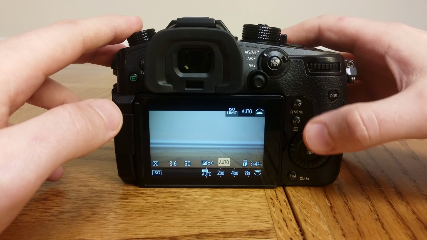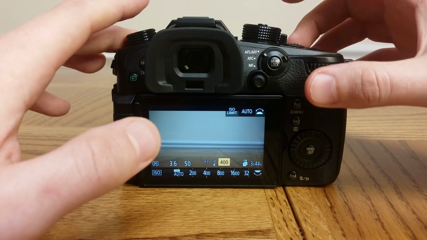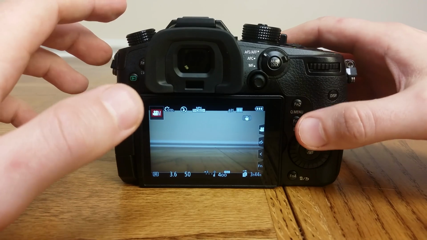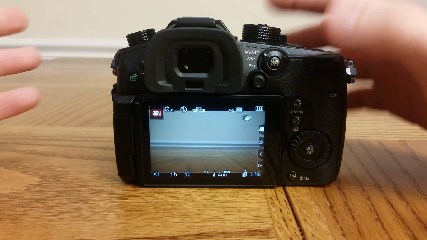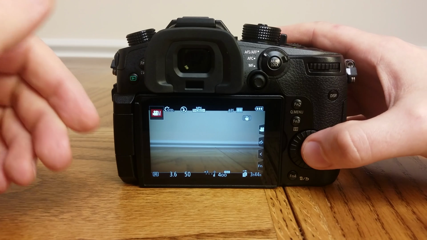And I also want to turn the ISO off of auto, just because I really don't like the way it just automatically changes a lot when it's on auto. So I took it off that, but you always want to set it to just whatever the settings are that are important for the scene you're shooting.